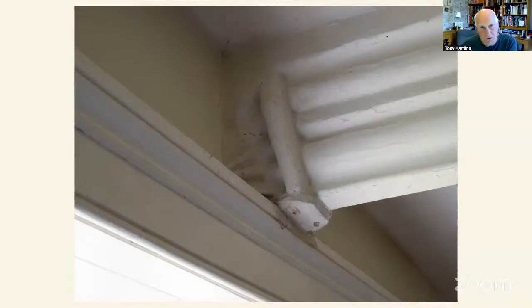That fluting, which is an interesting, unusual bit of detail, is sort of buried away behind a bit of architrave behind the window. That's shaded quite a lot, and this is just with natural light. This is just with the light entering the room through the window. So I've taken a couple of shots for comparison.